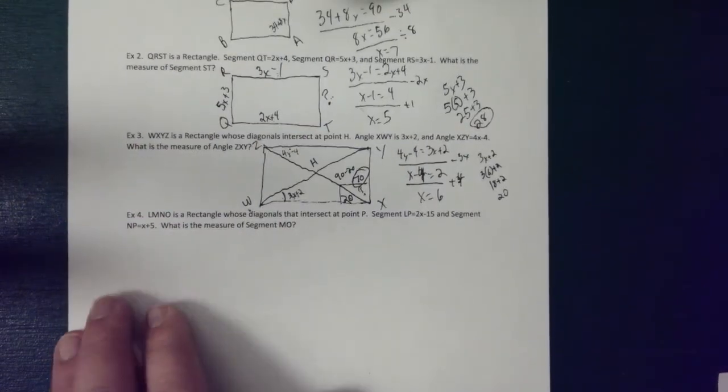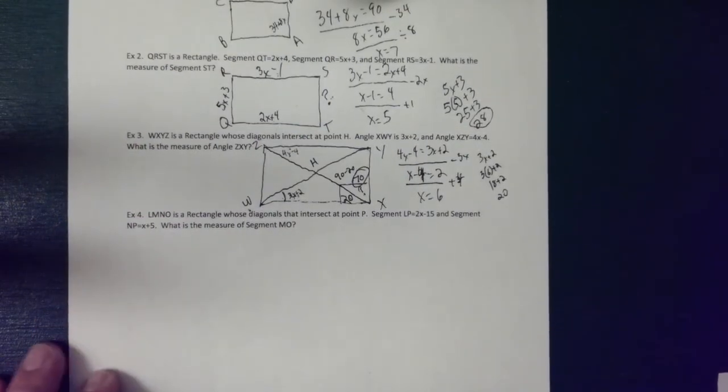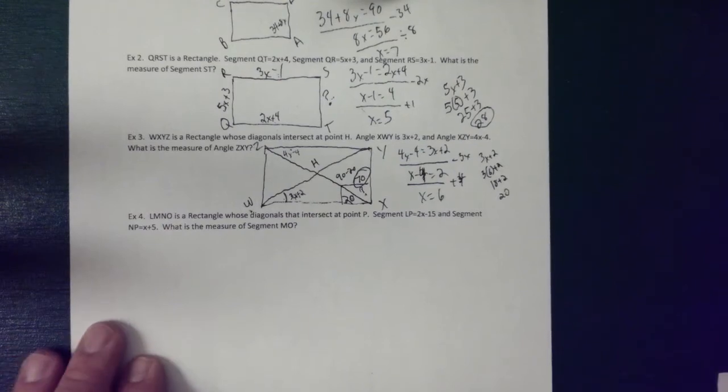All right, LMNO is a rectangle whose diagonals intersect at point P.